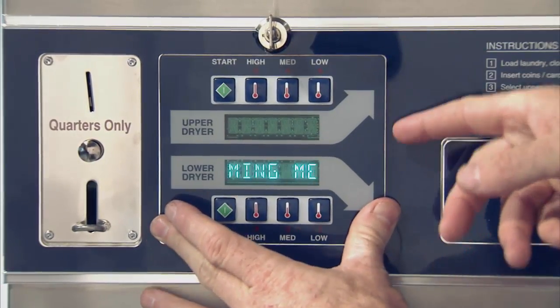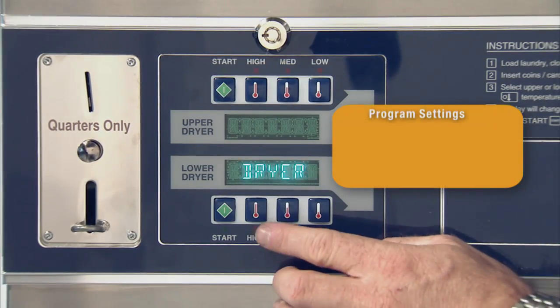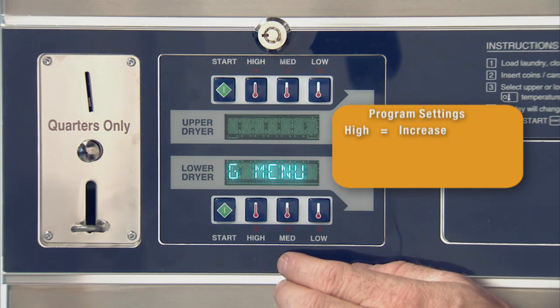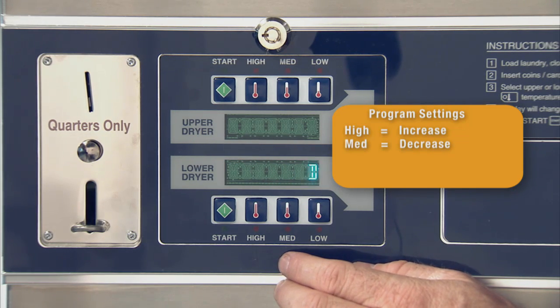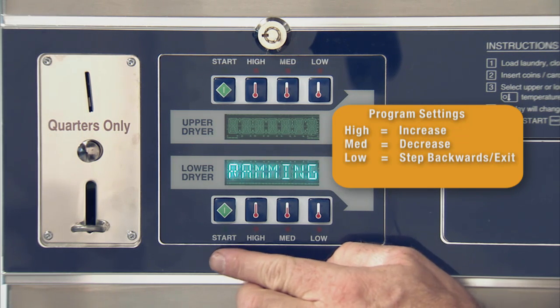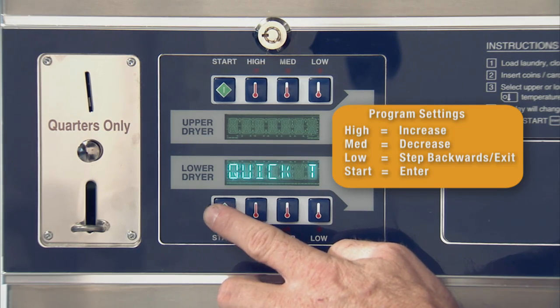When in the program mode, the lower control buttons will change the program settings. Pushing the high temperature button will increase the selection. The medium temperature button will decrease the selection. The low temperature button will step back 1 level, and the start button will serve as the enter button.